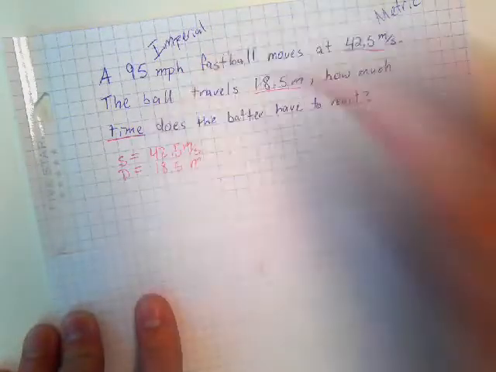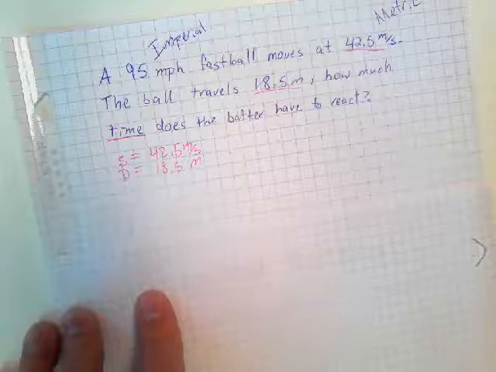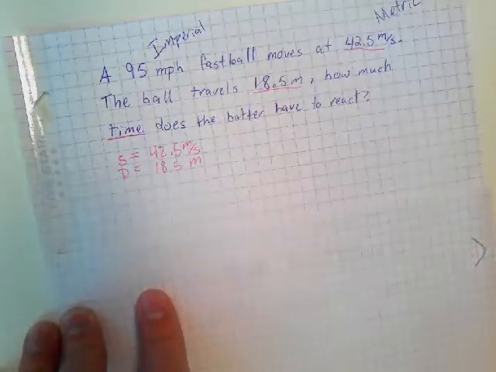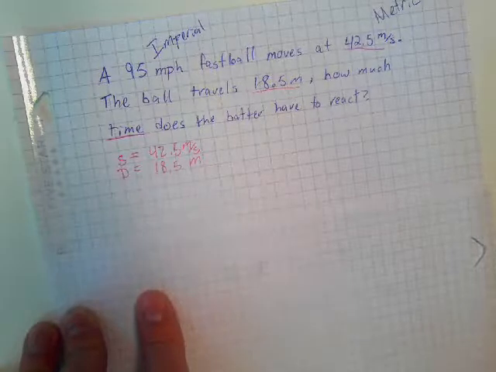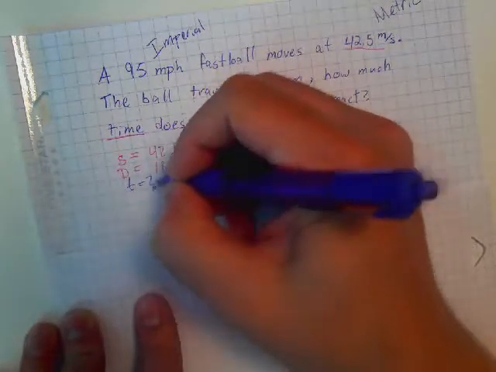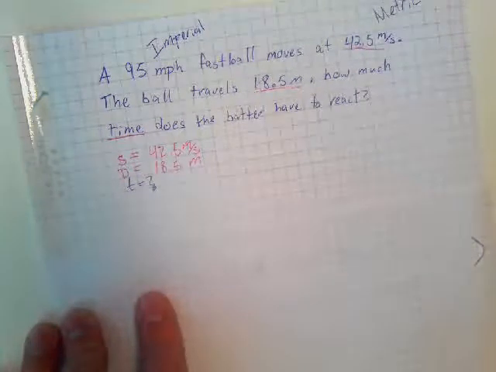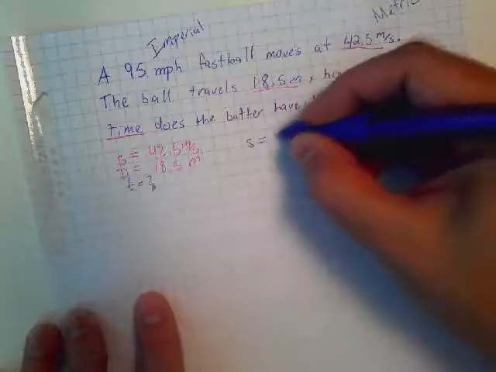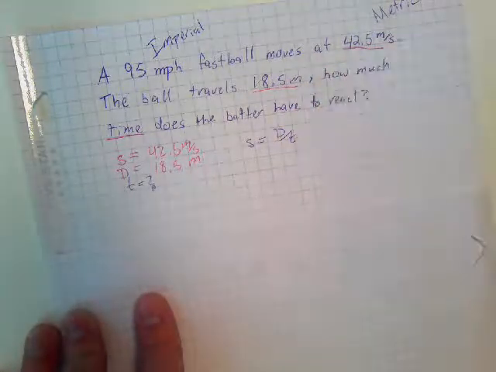Sometimes I get lazy and I write, how long does it take? Well, how long is just asking for how much time, right? So we're looking for T. Oh, that's the worst question mark ever. It's like a 2 with a dot under it. Oh well. So, S is equal to D over T.